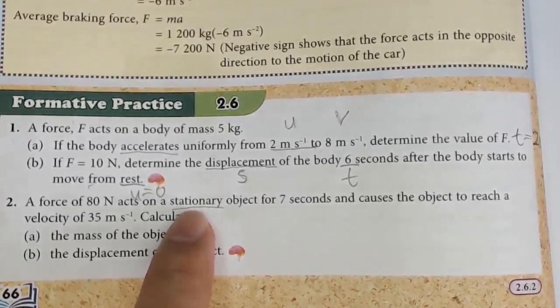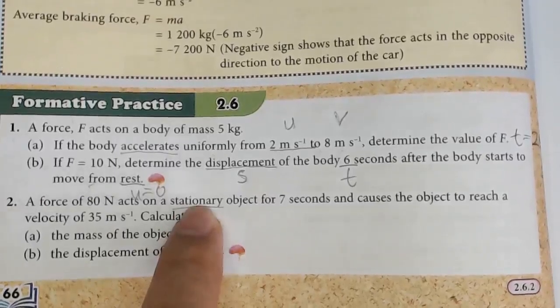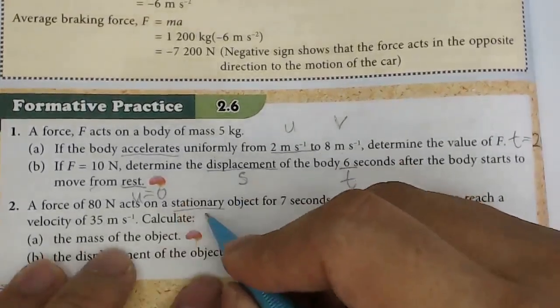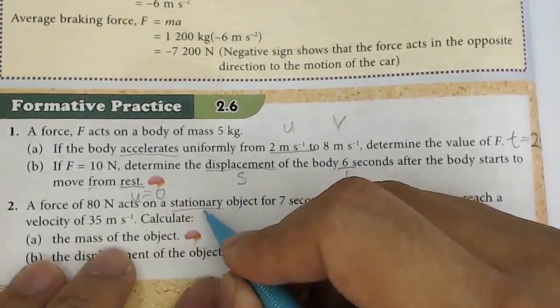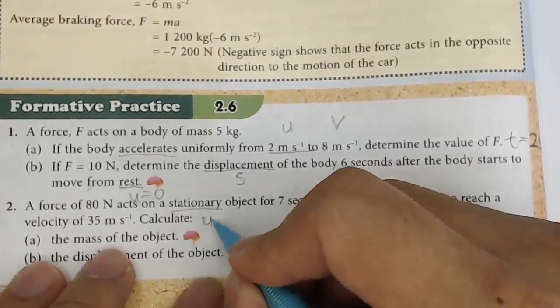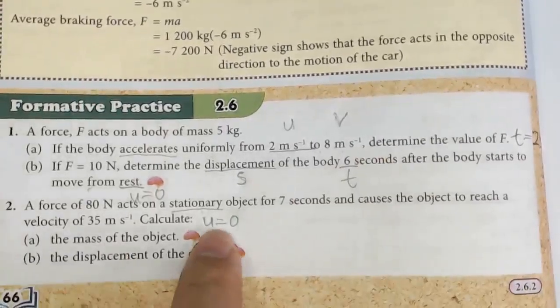Whatever it is, all the terms refer to the same thing, that the object is at stop. Here we have stationary, which means we have the information that u equals 0. This is very important.